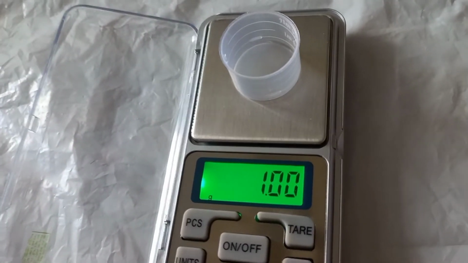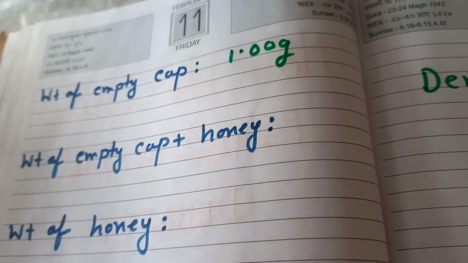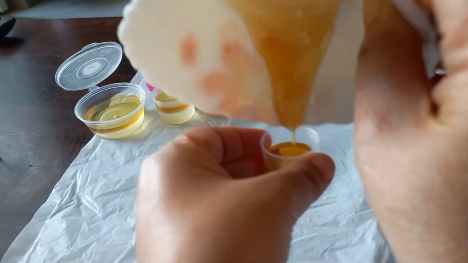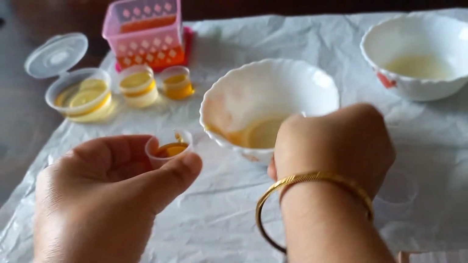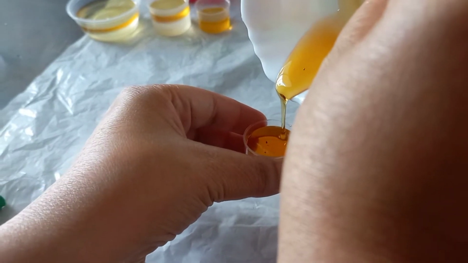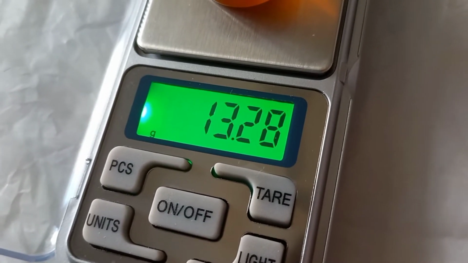So it is 1 gram. Now we'll add honey. Now we have to take the weight of honey plus cap. So it is coming 13.28 gram.